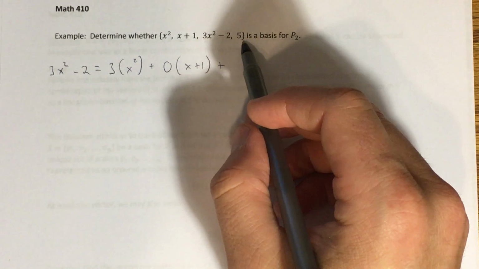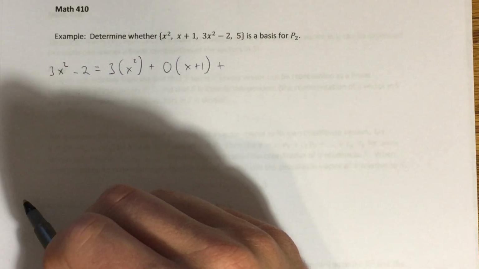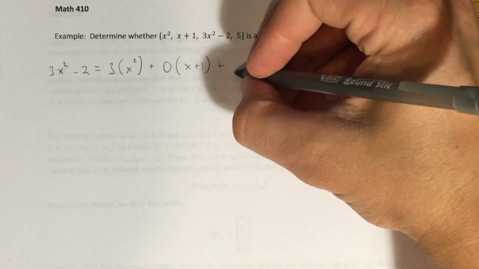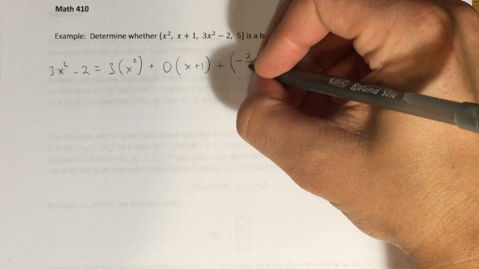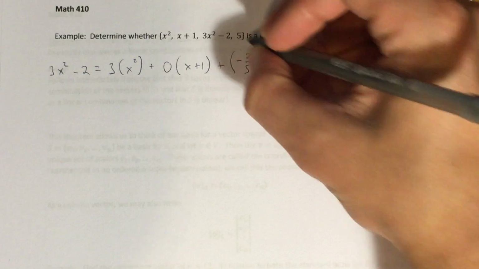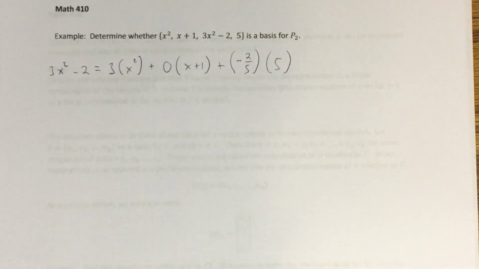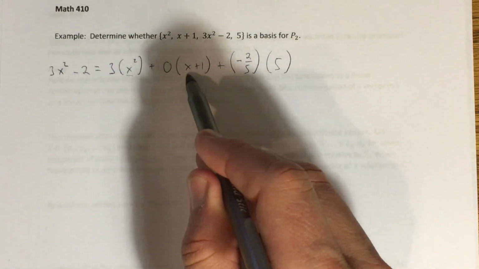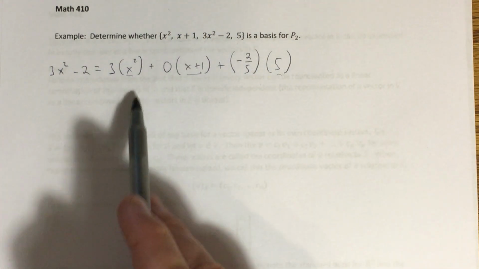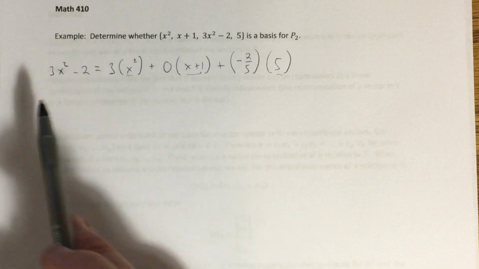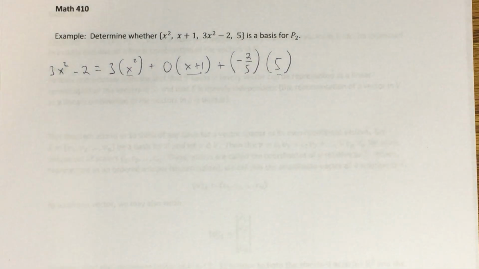And then 5, I want that to look like a negative 2. So the scalar I can use there is just negative 2/5 and multiply that to the 5. So these are the other 3 vectors in that set, and I can see that this linear combination will give me the 4th vector in that set.